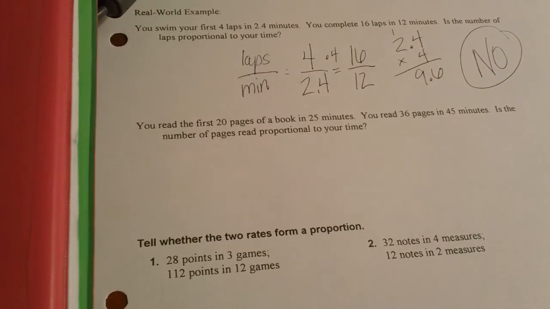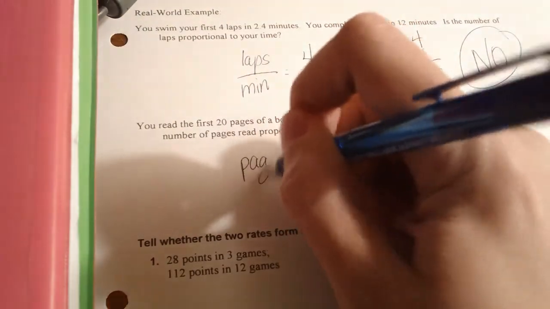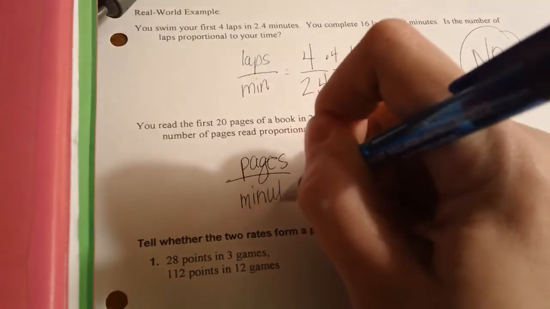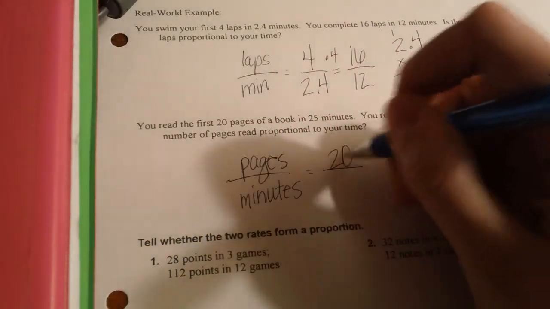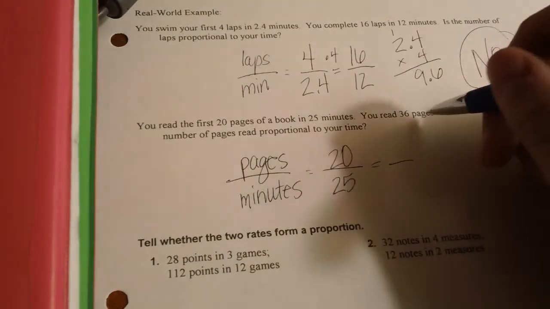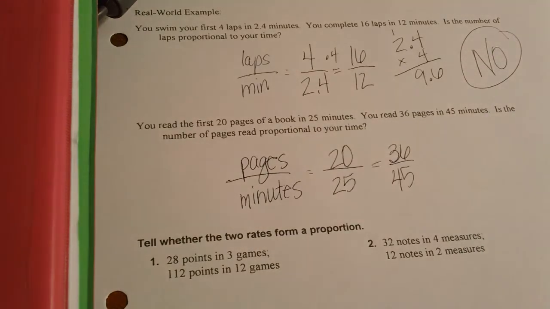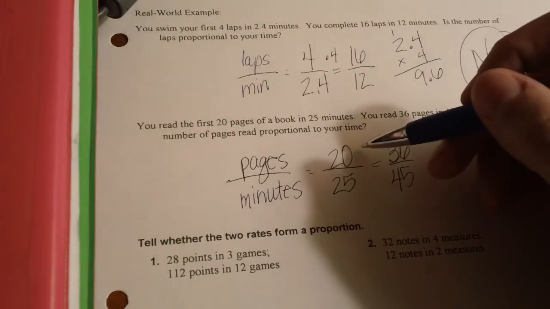And if I read 20 pages of a book, so I'm going to label pages and minutes. 20 pages of a book in 25 minutes, and I have 36 pages of a book in 45 minutes. Is the number of pages read proportional to your time? Let's see.